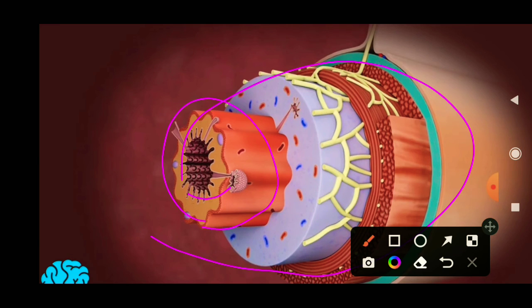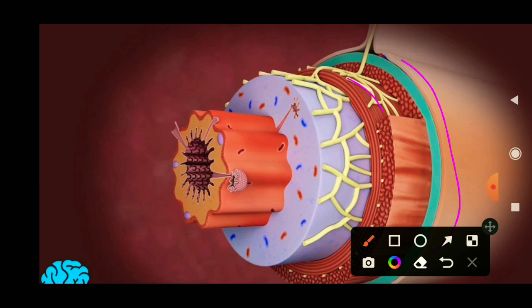So hope you understand this. Let me revise. The alimentary canal, from the esophagus to the rectum, is divided transversely into 4 layers. First is serosa, second is muscularis, third is submucosa, and fourth, the last and innermost, is mucosa, and lastly followed by the lumen where the food enters.